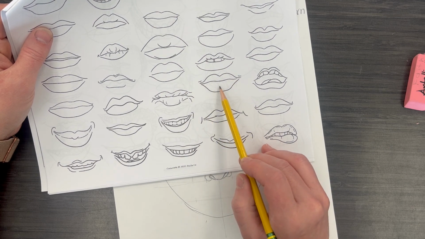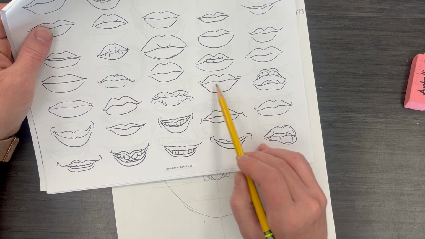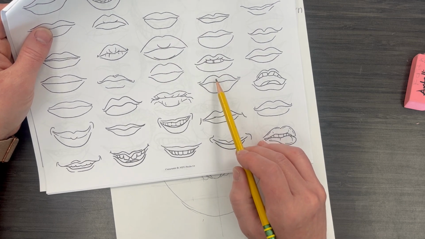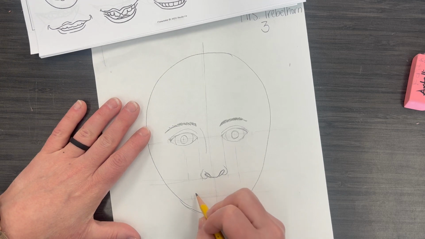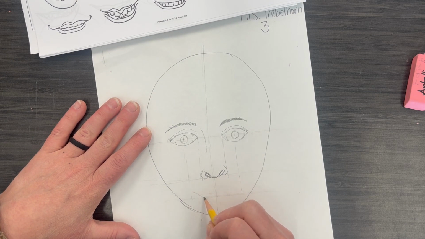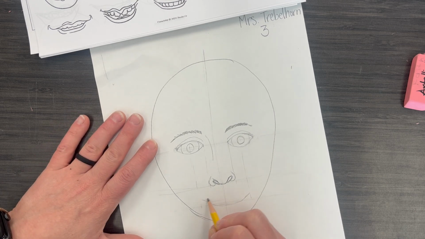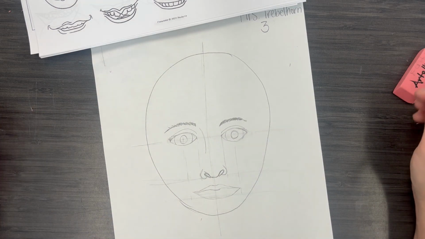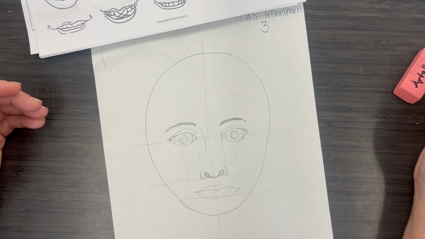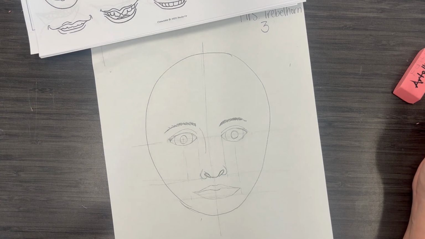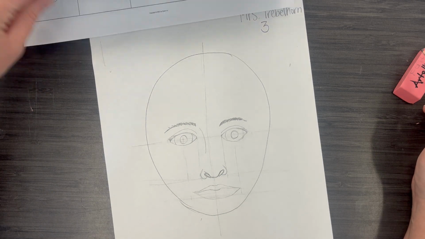The bottom lip is generally bigger than the top lip, but not always. So when I draw mine, I'm going to draw my lip going down and coming up. It should be about the same on both sides. And I'm going to draw my center lip coming across, and I'm going to do my top lip coming down. Again, that's going to give me a much more realistic face having those details drawn on there. Once I have this, there's only a few more details to add.